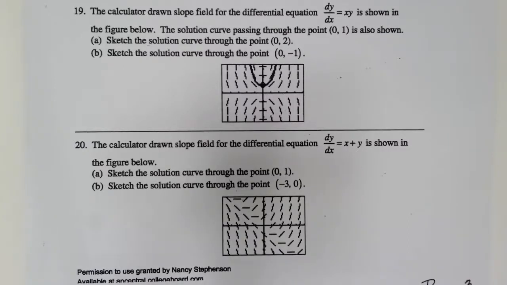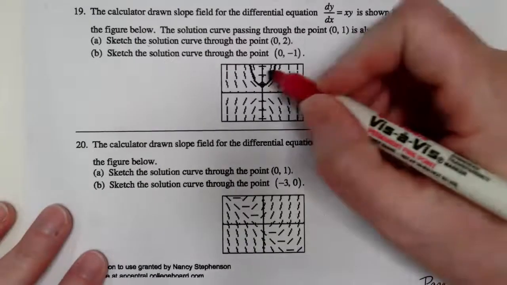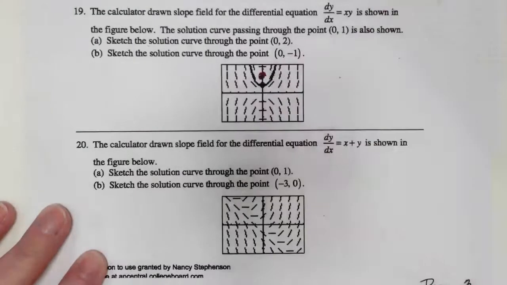In number 19, we have the differential equation dy/dx equals x times y, and you can see the slope field drawn for you and a solution curve already drawn through the point (0, 1). The first thing you're asked to do is to sketch a solution curve through the point (0, 2). You'll want to start by plotting the point itself, (0, 2).